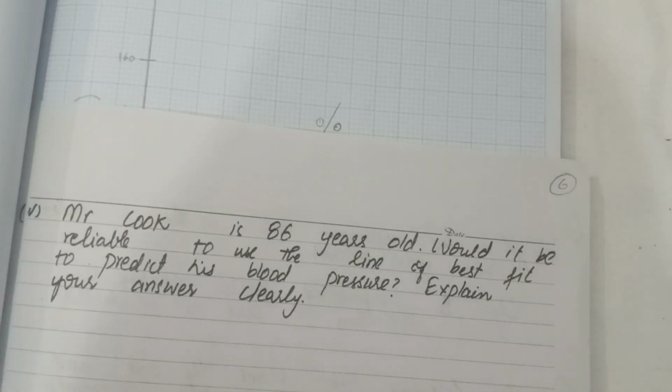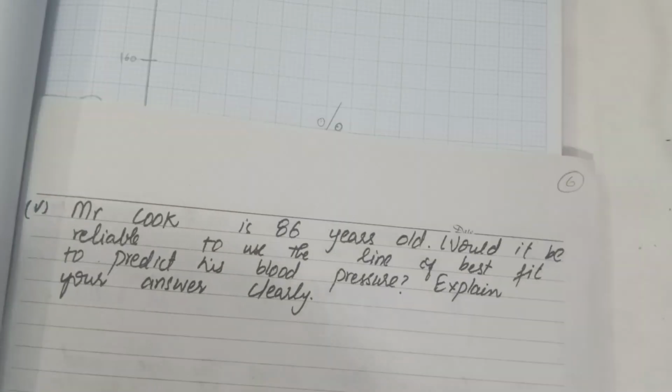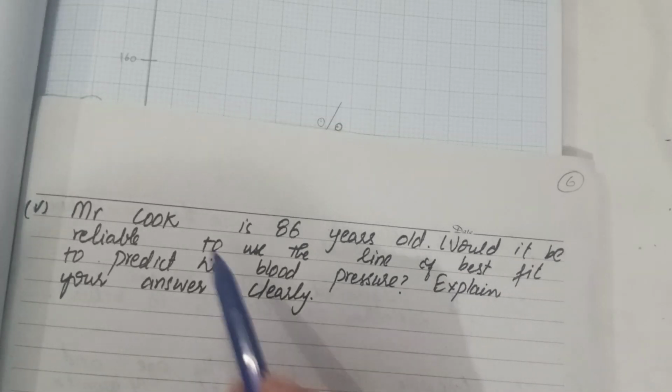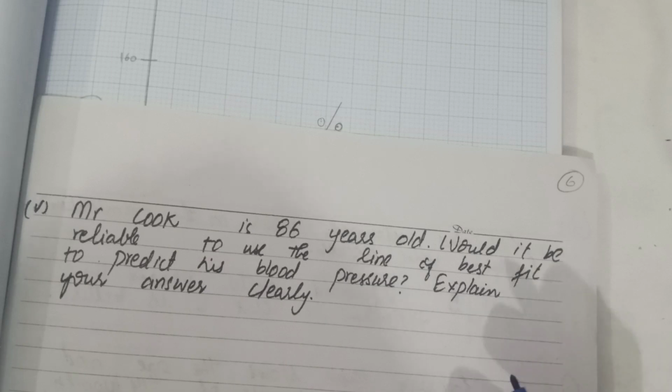Now, students, question number 5. Mr. Cook is 86 years old. Would it be reliable to use the line of best fit to predict his blood pressure? Explain your answer clearly. Now, students, the graph we drew between blood pressure and age is for women, and this is a man. Mr. Cook is a man, and that's why it's not reliable that we predict his blood pressure from the line of best fit.